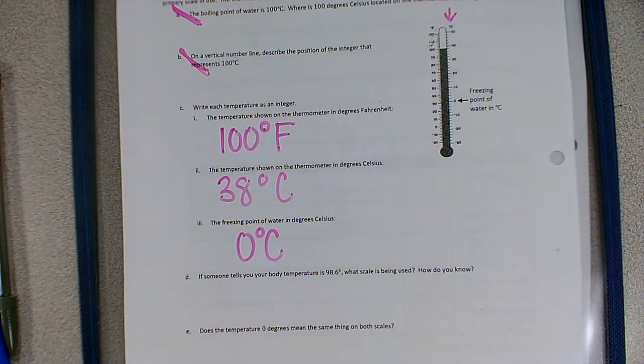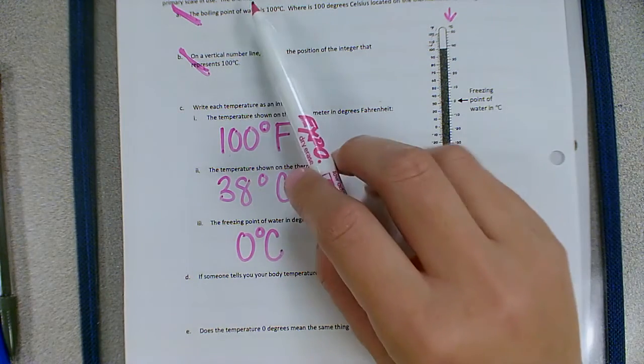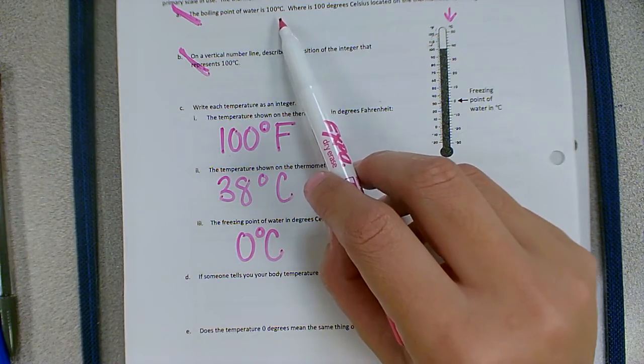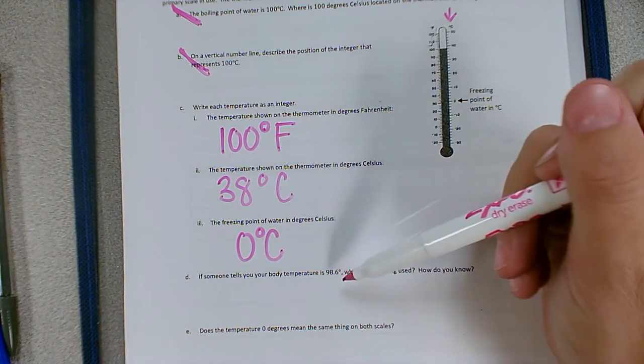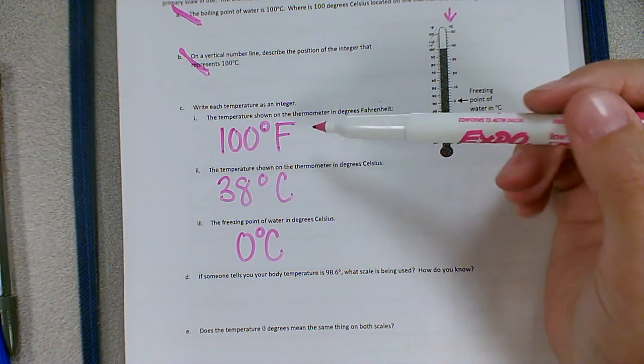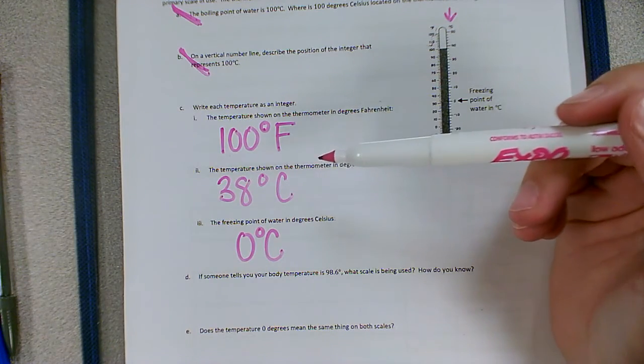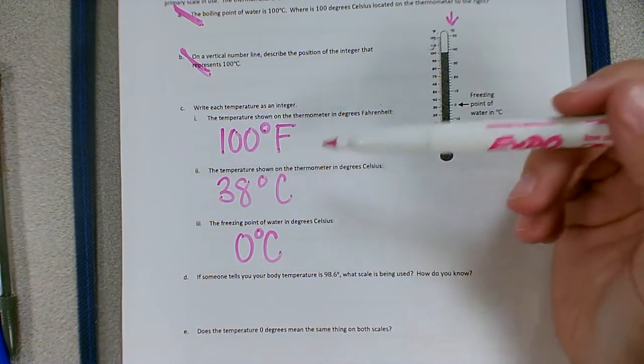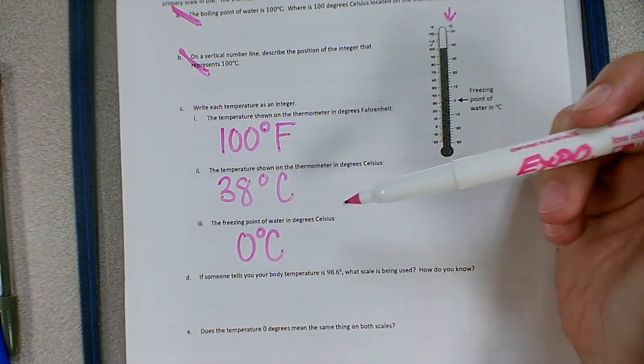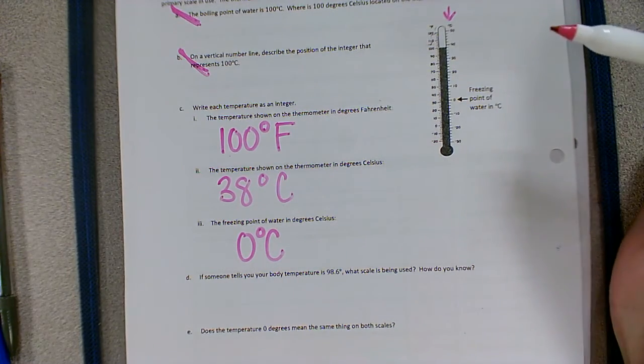Our next question says, if someone tells you your body temperature is 98.6 degrees, what scale is being used? If we think about it, the boiling point of water is 100 degrees Celsius. 98.6 would be almost to 100 degrees Celsius. If you touch your arm, you don't feel like you're as hot as a pot of boiling water.